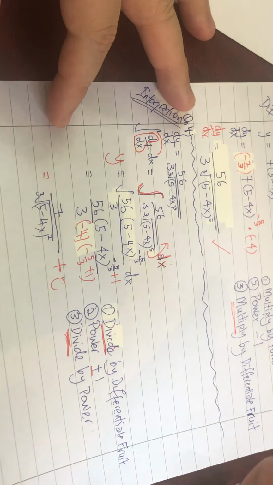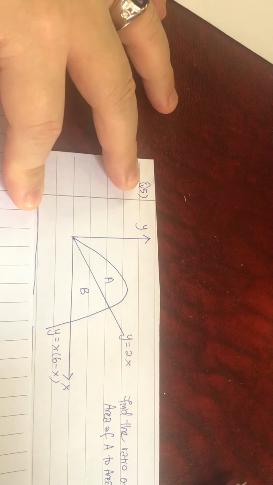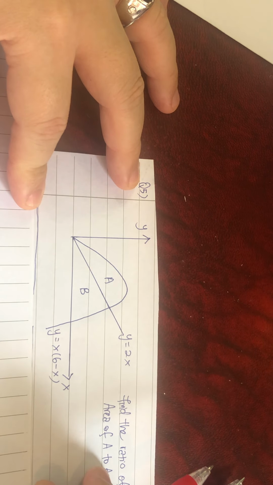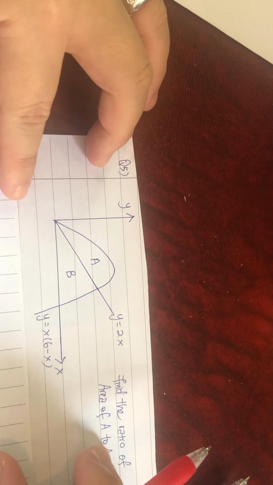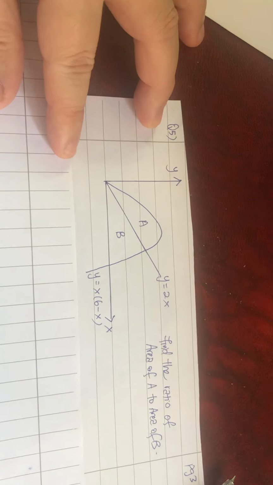Okay, now, we are done with the basics. We are now going into the actual questions that you will see in your examination. Okay, so we will start with area. Let me see how much time. Oh, 15 minutes already. Okay, so area. Let's say you're given this question, a question like this.